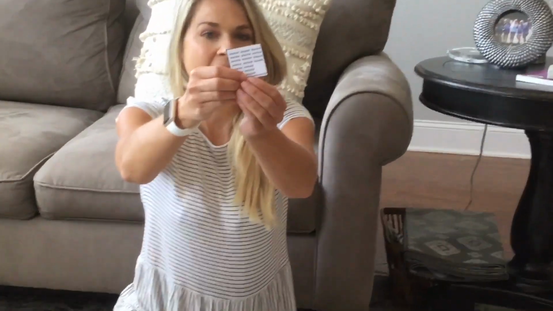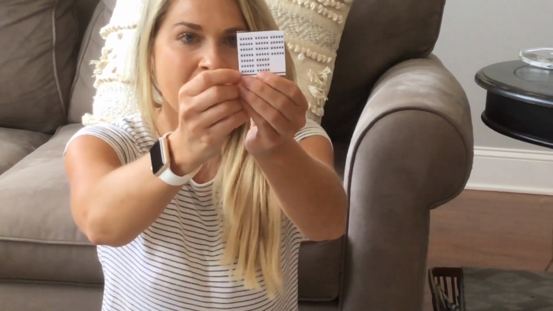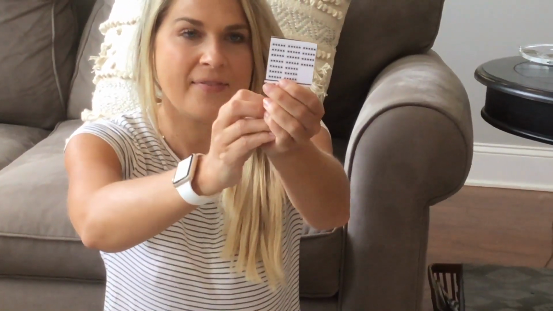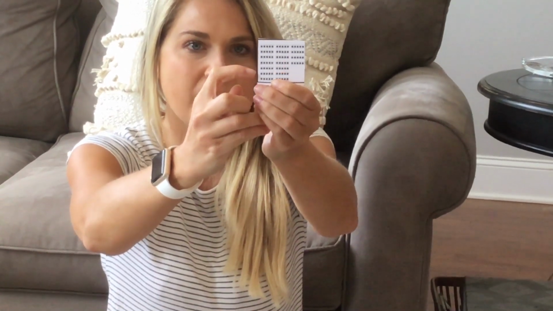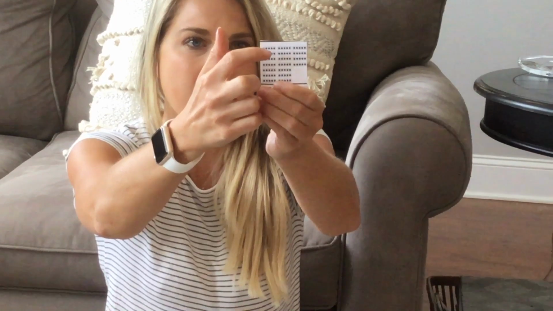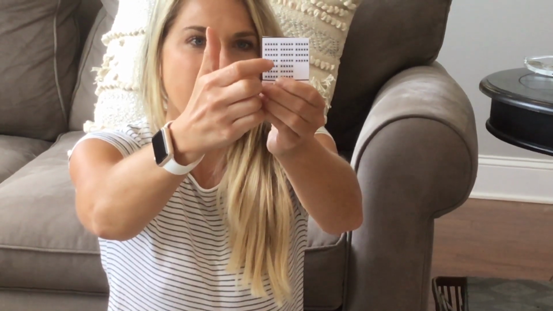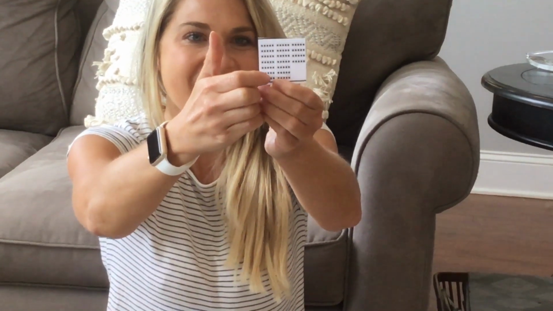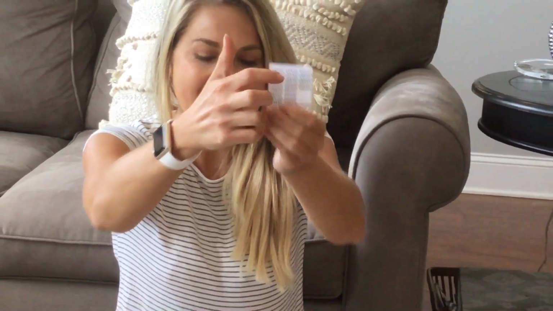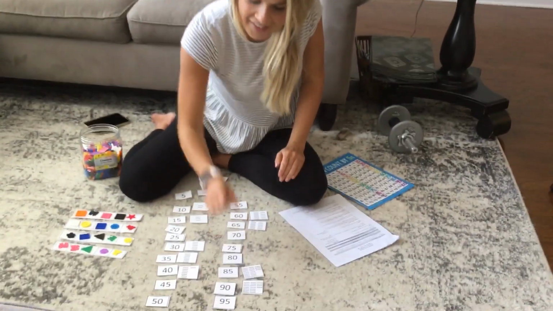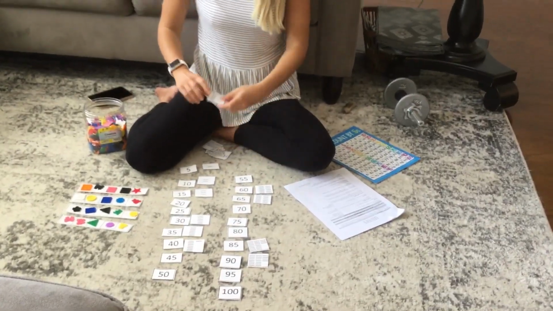All right, we have another long one, but it's going to be faster because we're counting by 5s. Let's do it. 5, 10, 15, 20, 25, 30, 35, 40, 45, 50, 55, 60, 65, 70, 75, 80, 85, 90. Wow. A 9 and a 0.